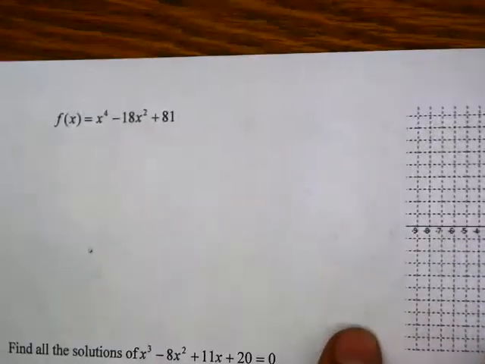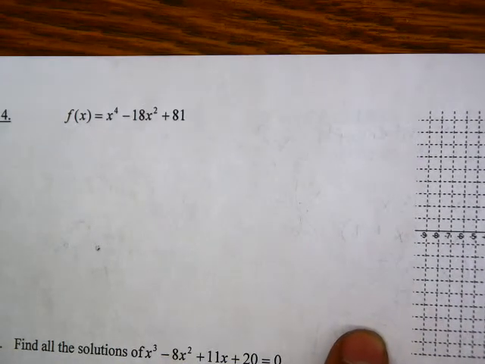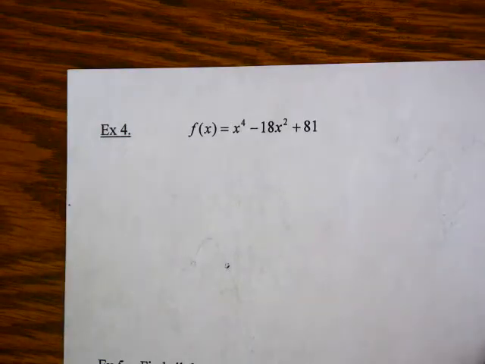I want you guys to do number 4, just like that. Solve it to find where the roots are, and then sketch a graph.